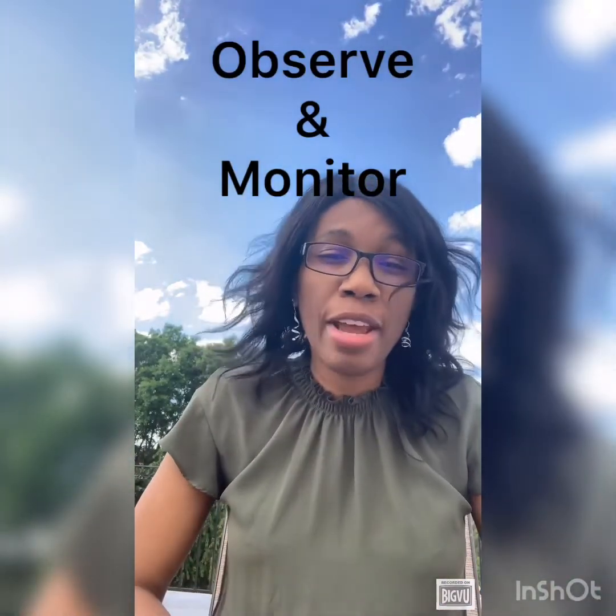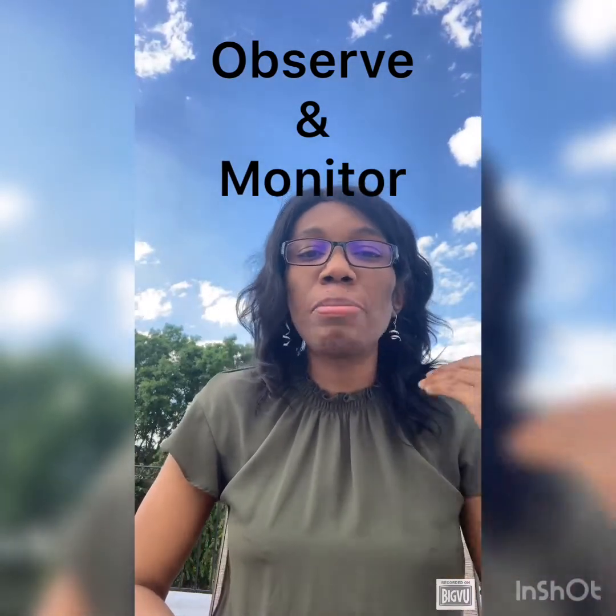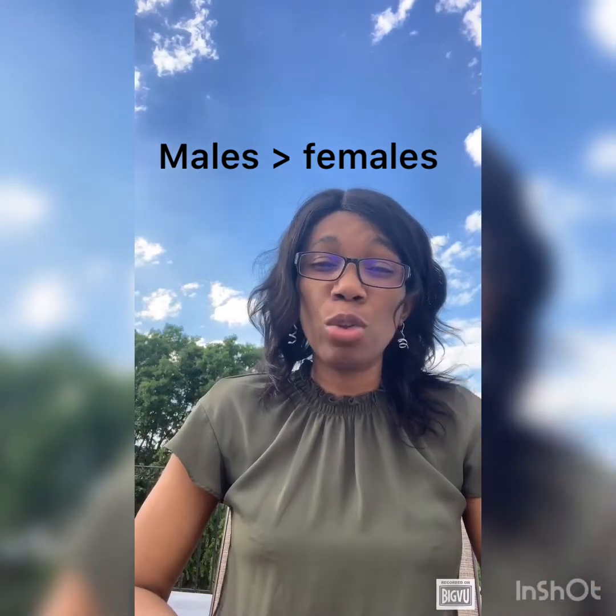Okay, so how do we diagnose autism spectrum disorder? There is no blood test to diagnose it. All right, the doctor has to observe and monitor the child's behavior and development for there to be a correct diagnosis. Now, symptoms must be present by early developmental age and childhood. So that is where the symptoms start. Males are more affected than females in a ratio of 4 to 1.